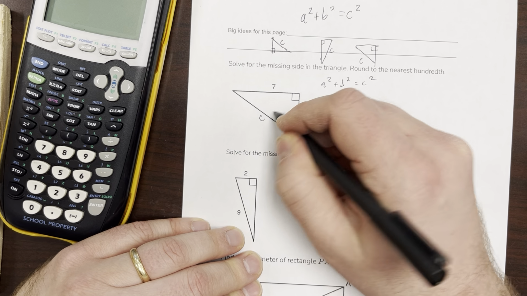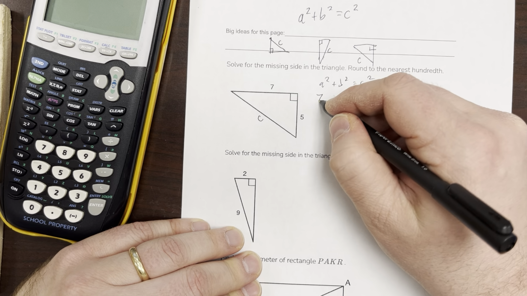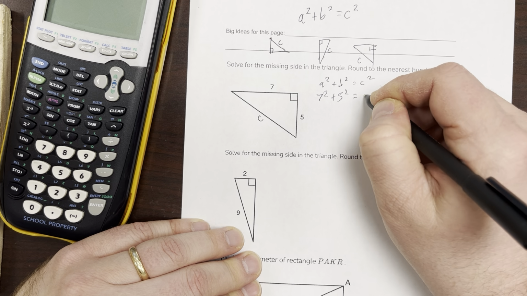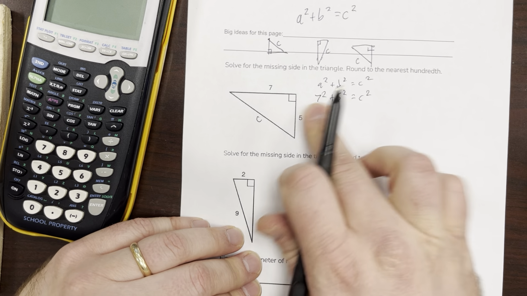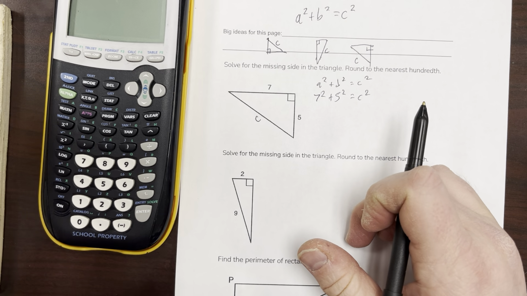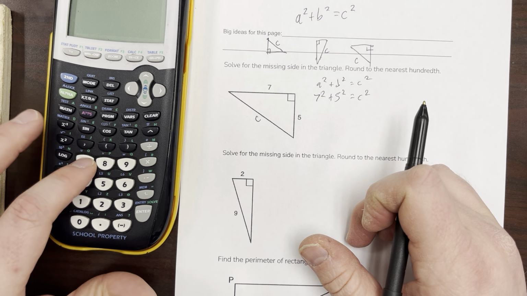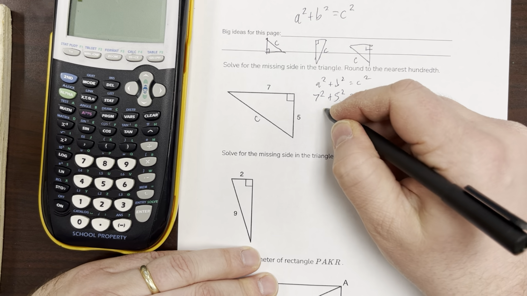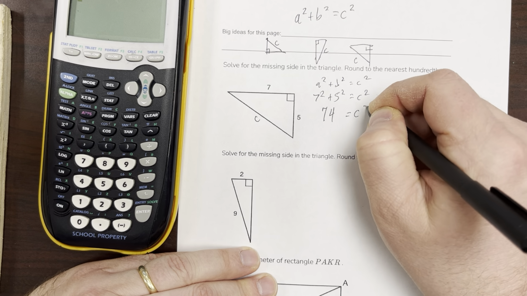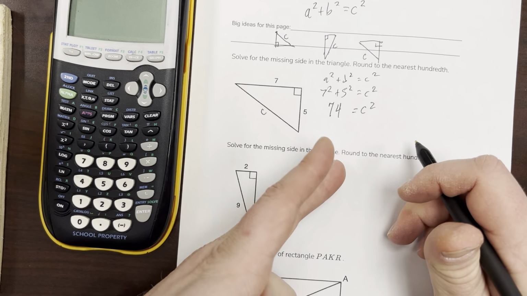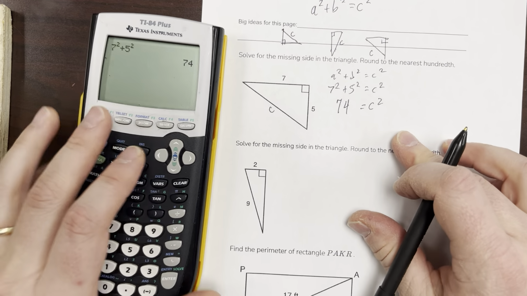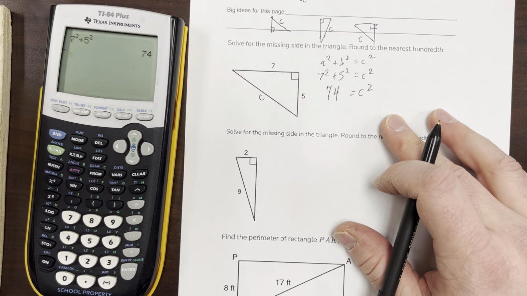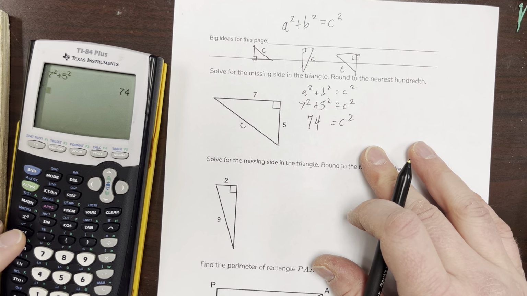Well, here is c, right? So c is our unknown. So 7 squared plus 5 squared is equal to c squared. You could have written that in either order, 5 squared plus 7 squared or 7 squared plus 5 squared. I'll just use my calculator, and 74 is equal to c squared. And then to get what c is, I keep on going off screen. Let's just do this, I'll just move the camera up.